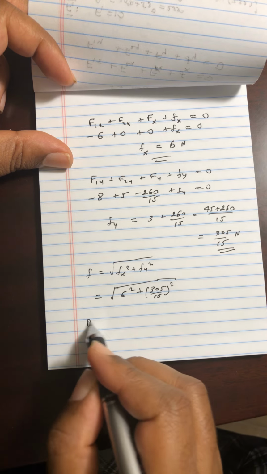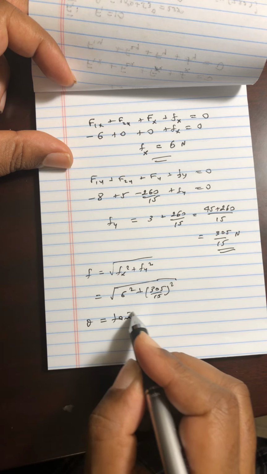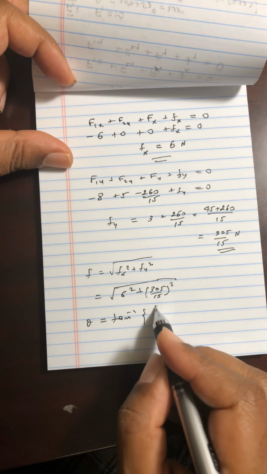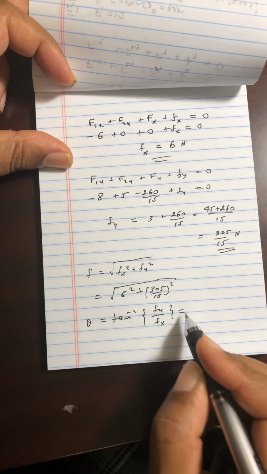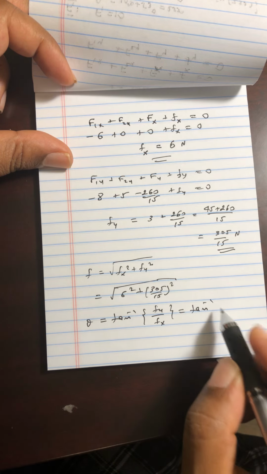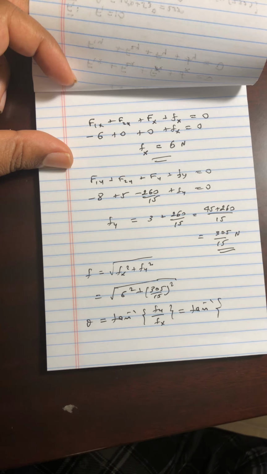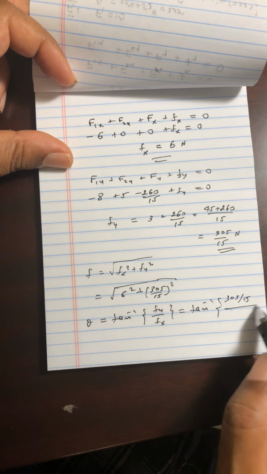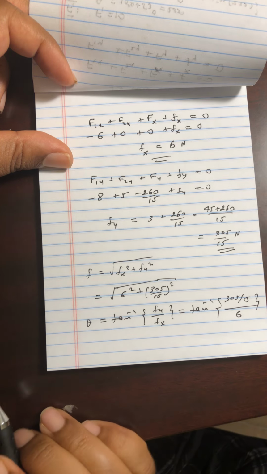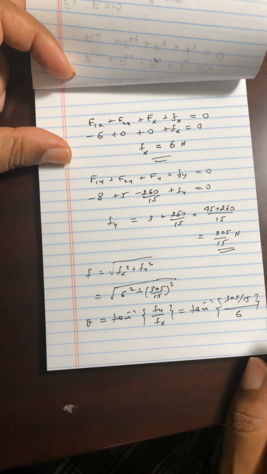And the direction would be tan inverse of Fy over Fx. That will be tan inverse of the y component, which is 305 over 15, divided by the x component, which is 6. That'll give you the magnitude and the direction.